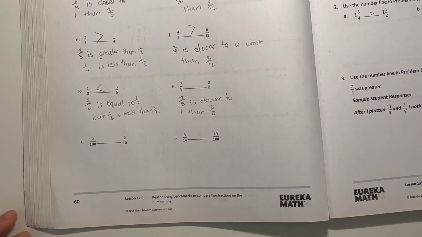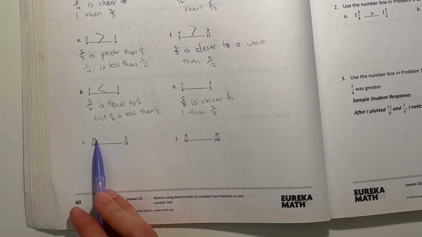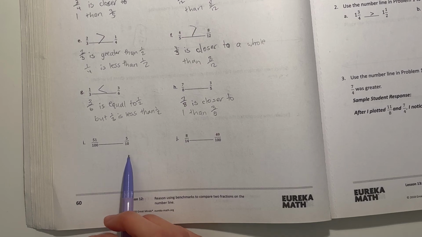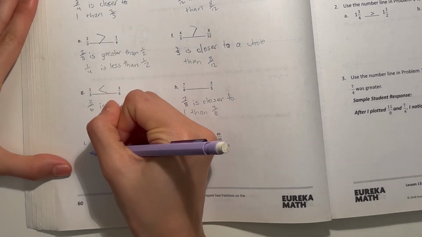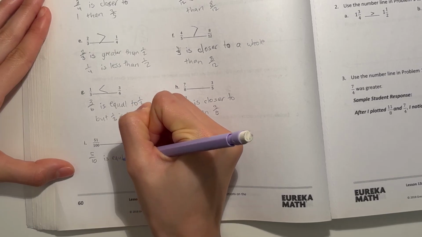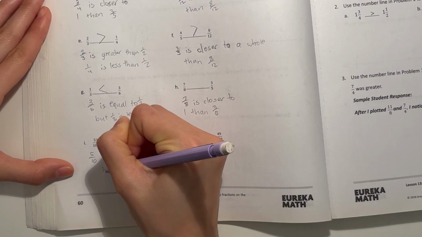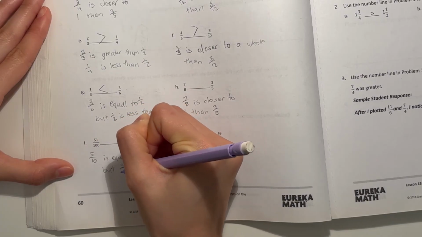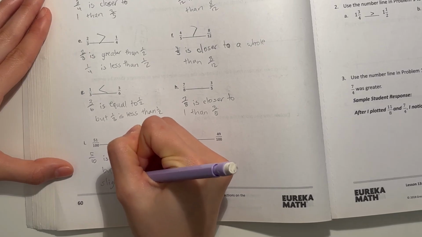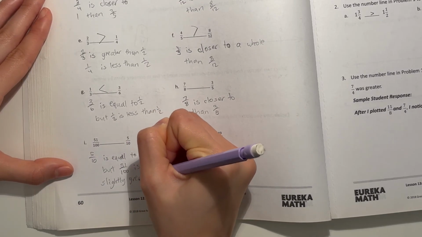Alright, and I, 51/100, that's greater than 1/2 because we have that extra 1, versus 5/10. So 5/10 is 1/2, right? 5/10 is equal to 1/2, but 51/100 is slightly greater.